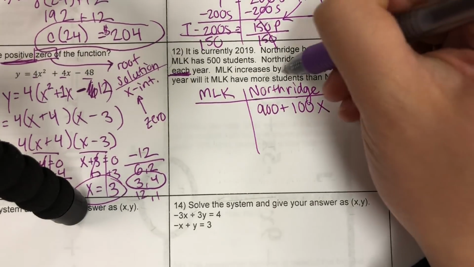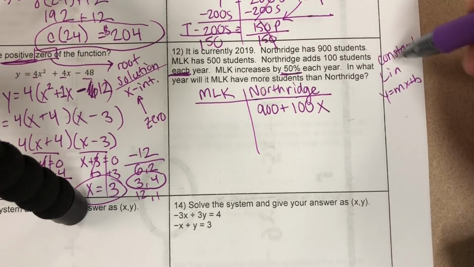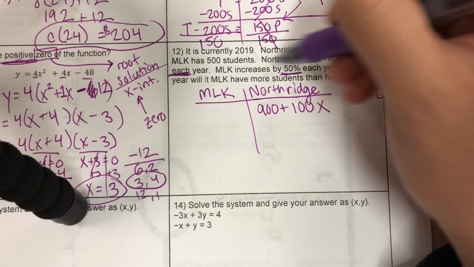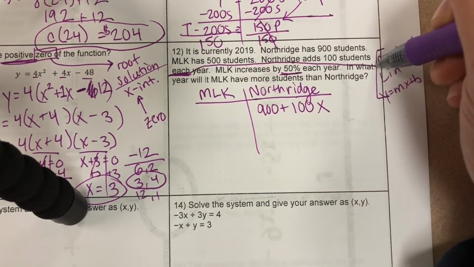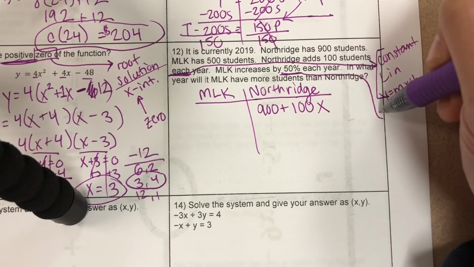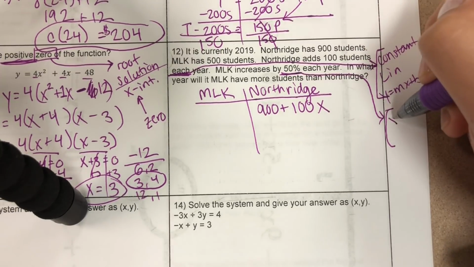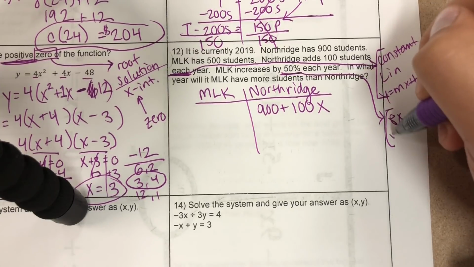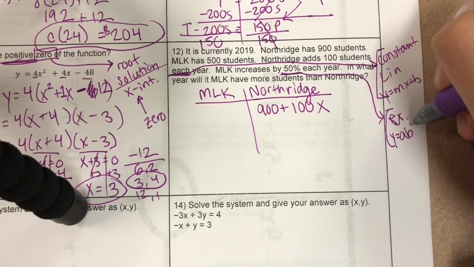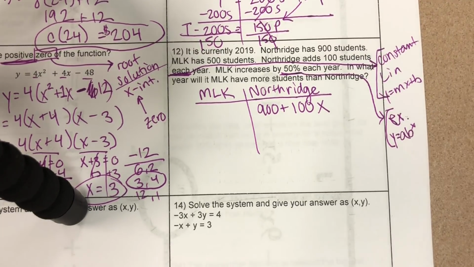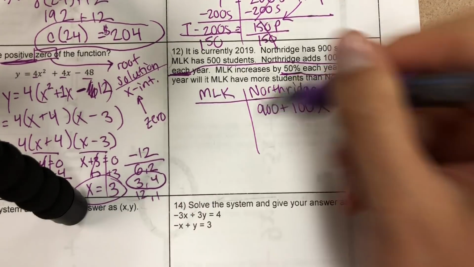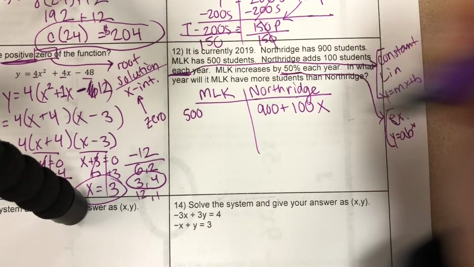For MLK, though, this is a giveaway. That is not going to be any of this, just like each was linear. Percentage is going to be instead exponential. So we know that's going to be y equals a times b to the power of x. So what is my principal? I start with 500. That's going to be my a value.